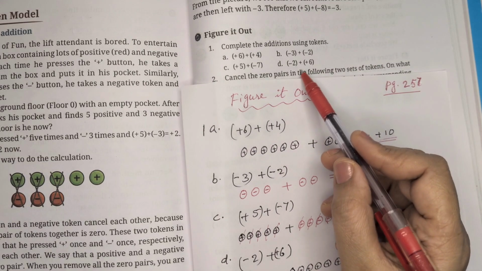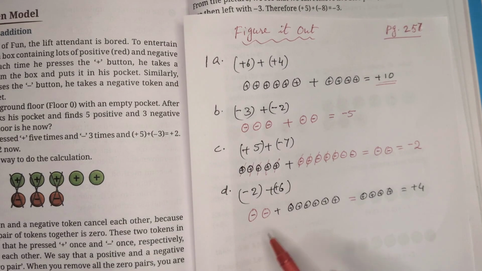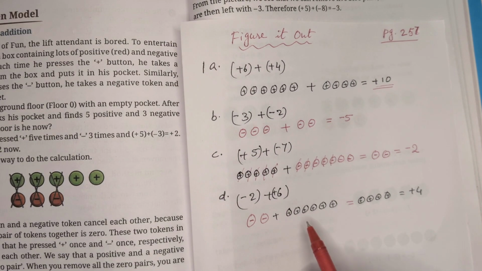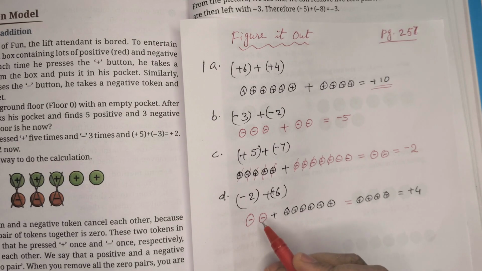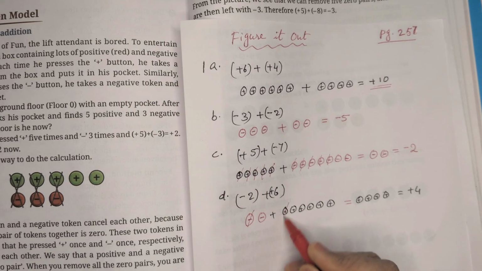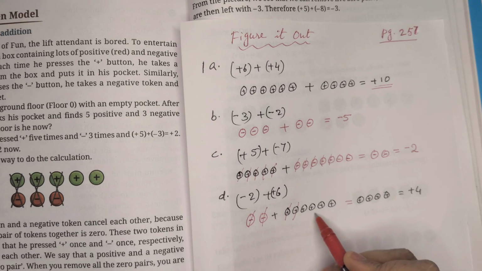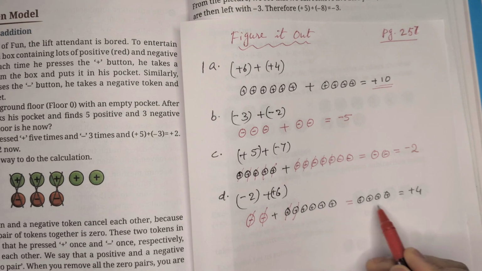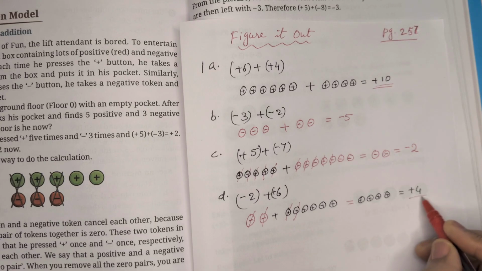Next, D, minus 2 plus 6. That means 2 negative tokens and 6 positive tokens. Here 1 negative and 1 positive will cancel. Again 1 negative and 1 positive will cancel. Then remaining 4 positive tokens. So its answer is equal to plus 4.